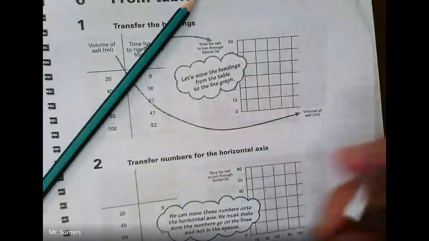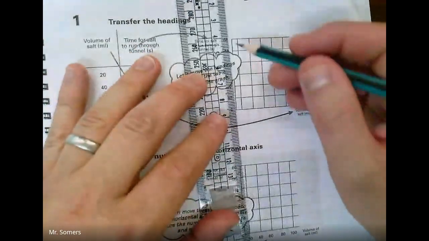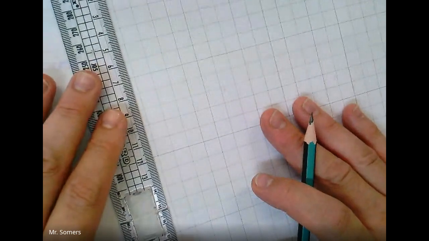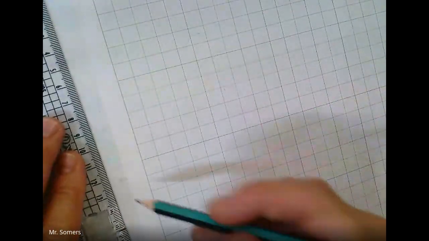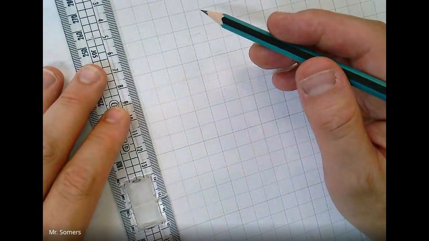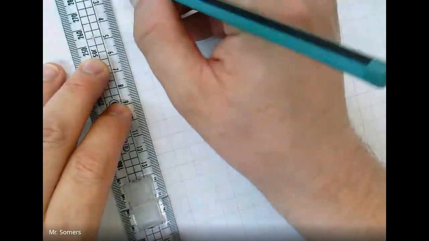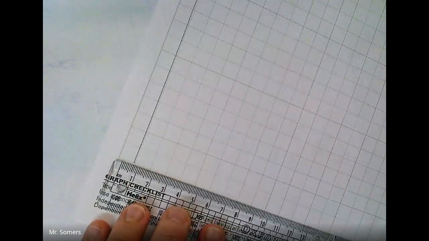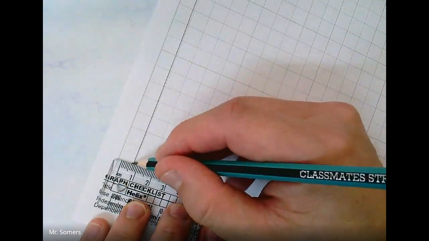You're going to use a ruler, and you're going to make your axes. Okay, so you might have graph paper that looks like this. Sometimes you'll have some room on the edge, sometimes you won't, so sometimes it's just good to find a starting point. You want to be going on those dark lines, and you want to leave a little bit of space so that you can actually label underneath. There we go. This is our starting point.